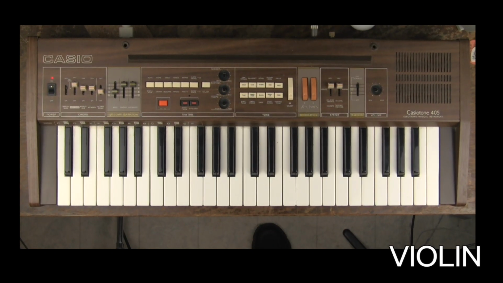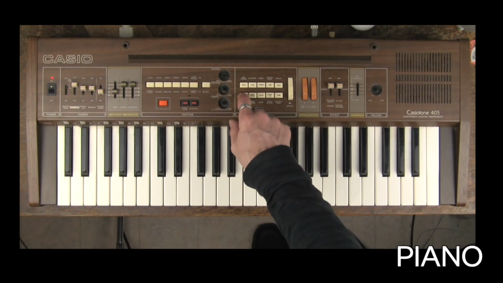I gotta say, I do not intend to sound critical, but as the sounds go, that one's possibly a little less realistic than the oboe. Okay, let's move on to the piano.